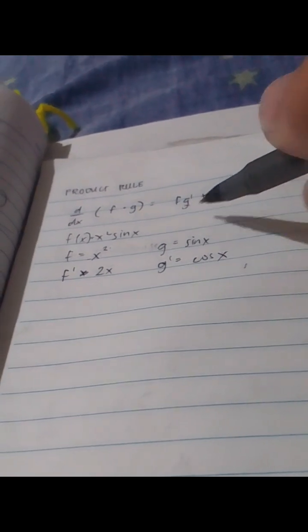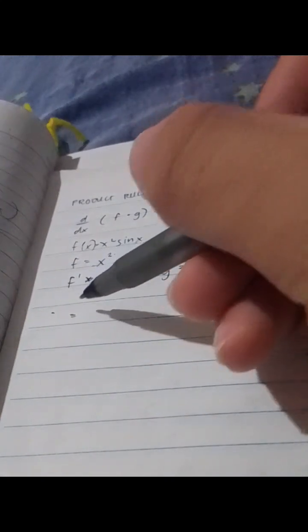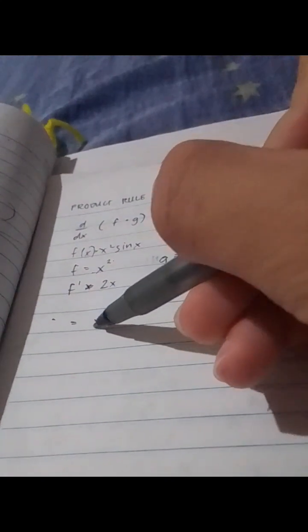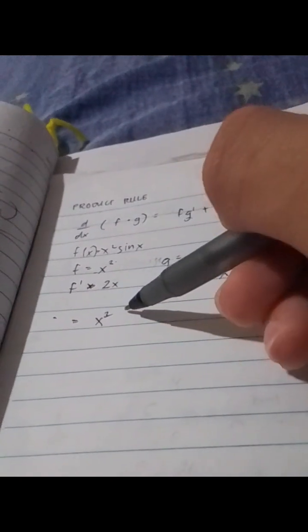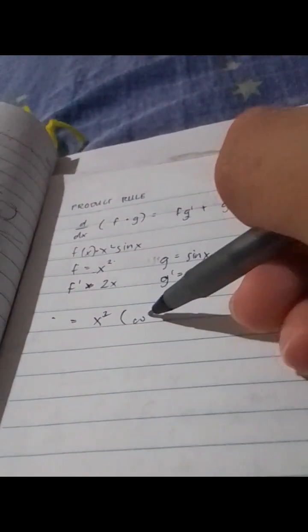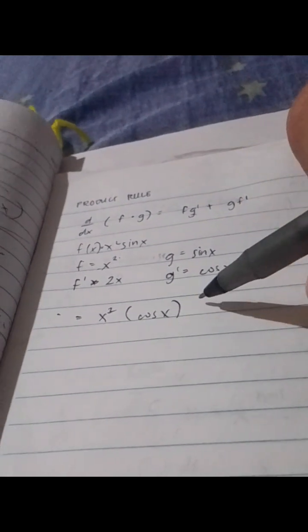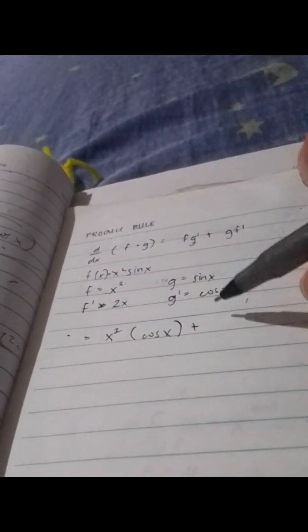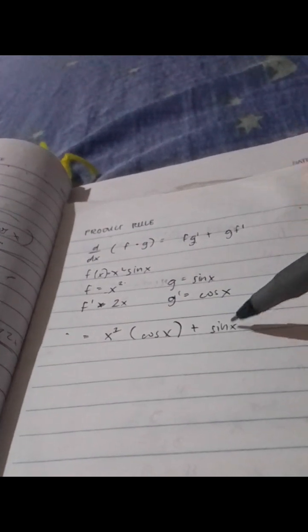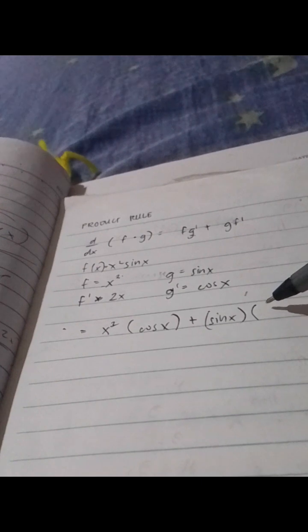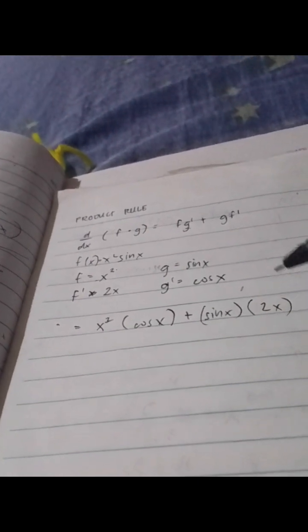So now, let's proceed to the formula of f times the derivative of g. So, ang f natin is x squared times ang derivative natin ng g is cosine x, plus ang value ng g natin is sin x, at ang value naman ng derivative of f natin is 2x.